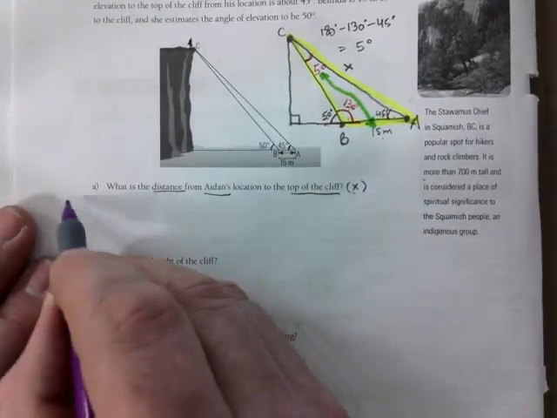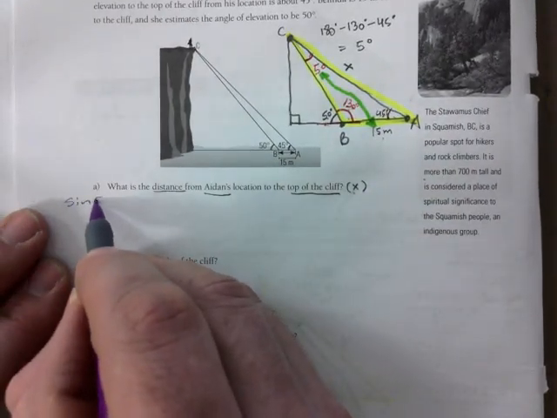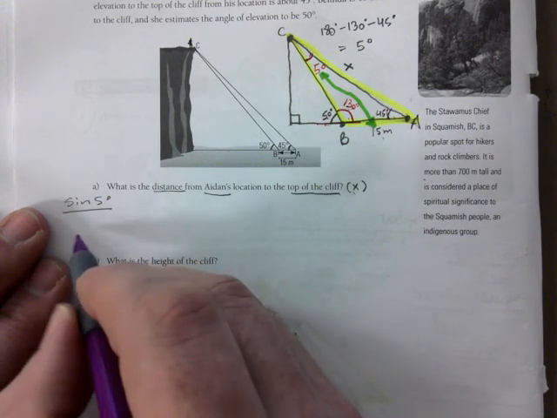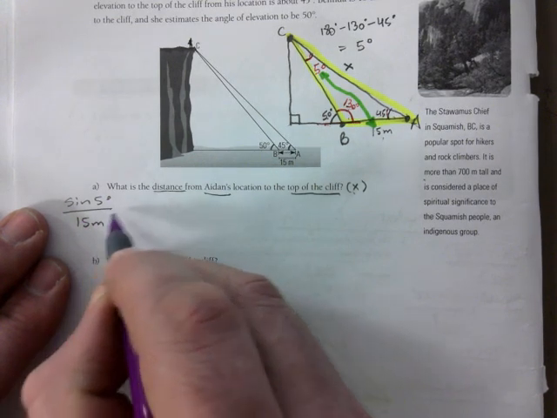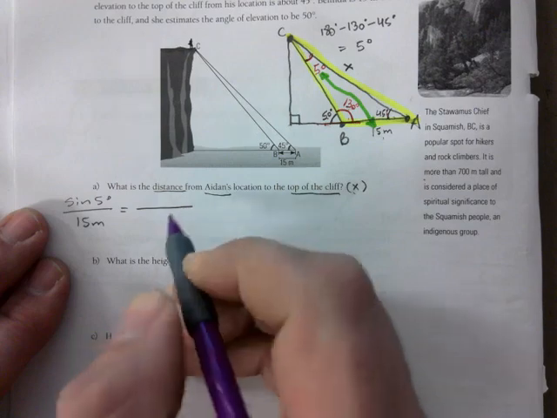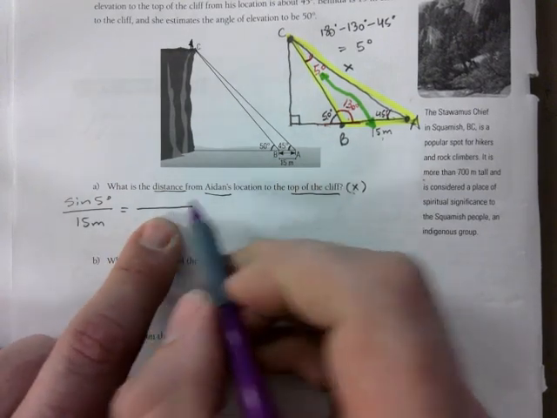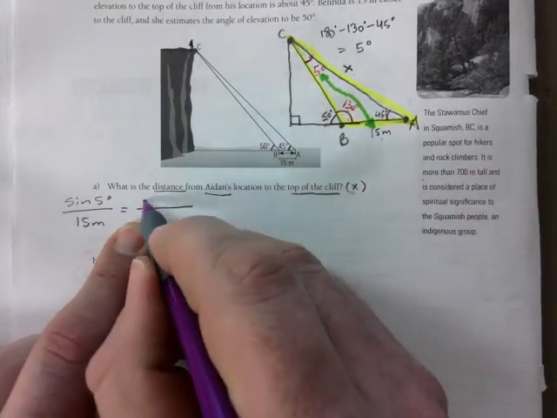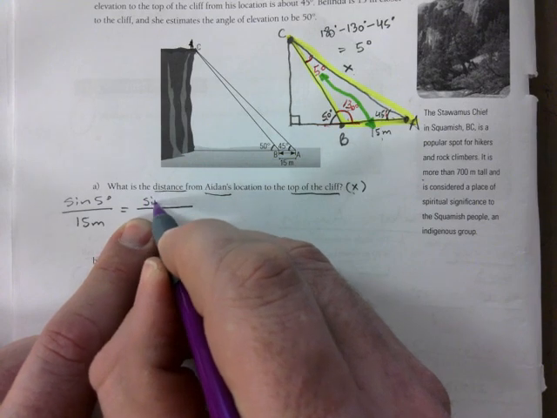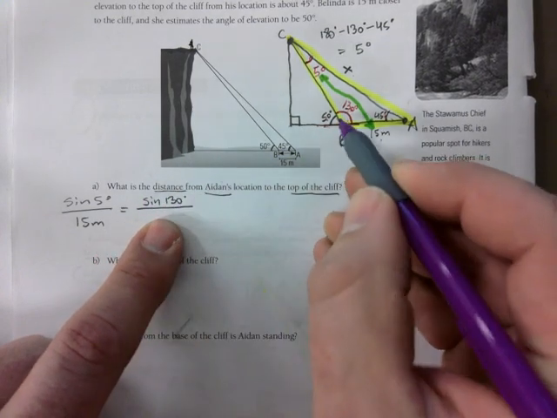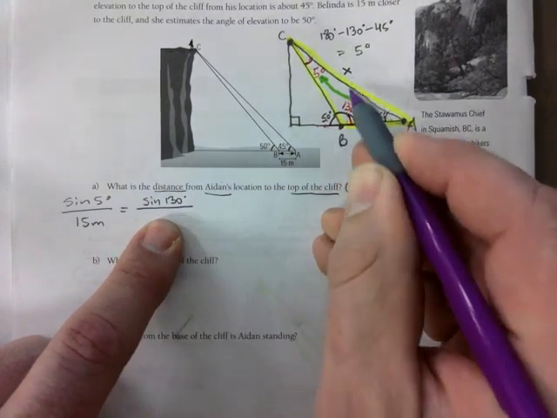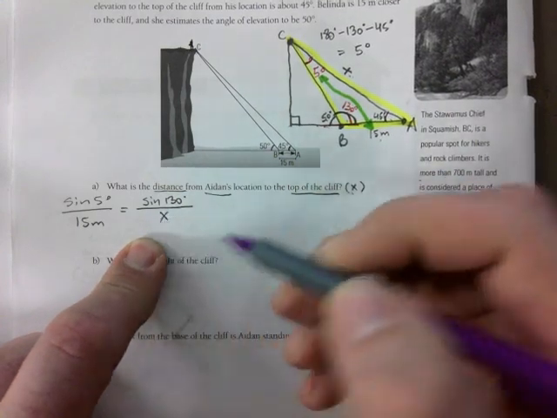So let's go ahead and start this. Sine of 5 degrees over 15 meters is equal to... I'm going to find x because that's what they want you to find anyway. So I have to use sine of 130 degrees, right? I have to use this angle to find the side opposite to it.